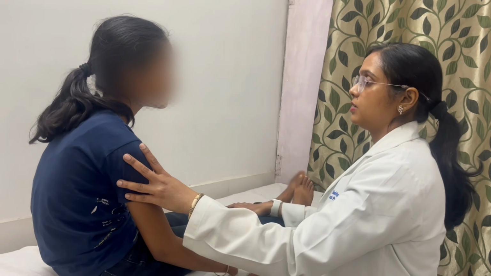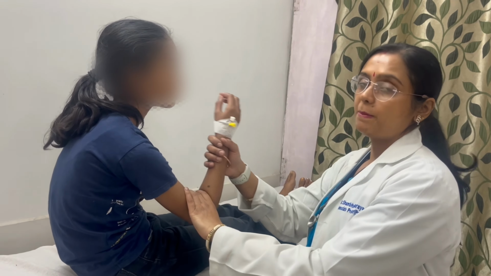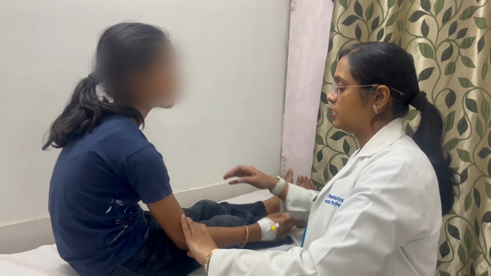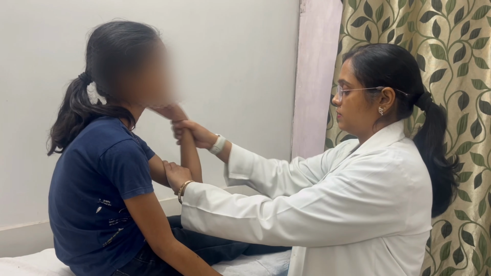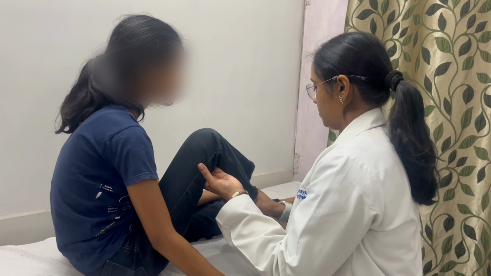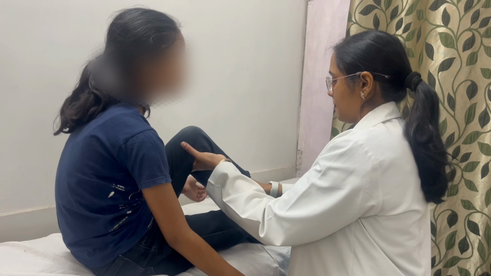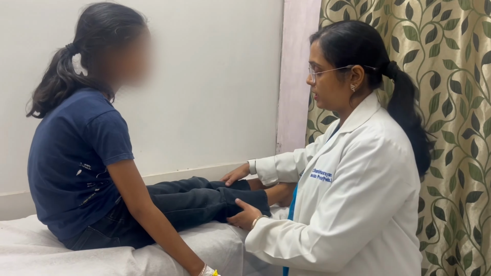Very good. Look for passive movements of each joint and feel for any decreased resistance. In case of cerebellar disease, the patient will be having decreased resistance or hypotonia.